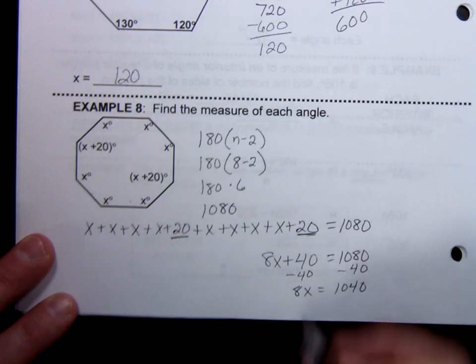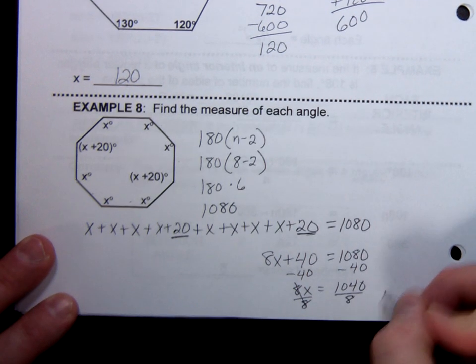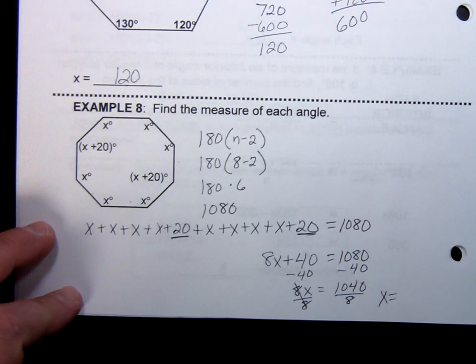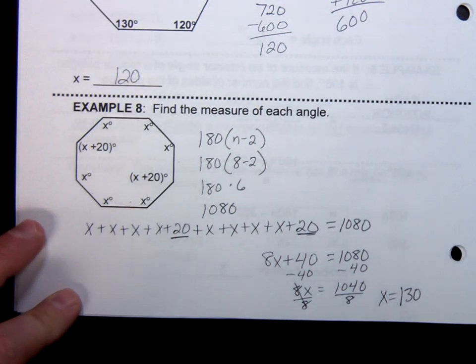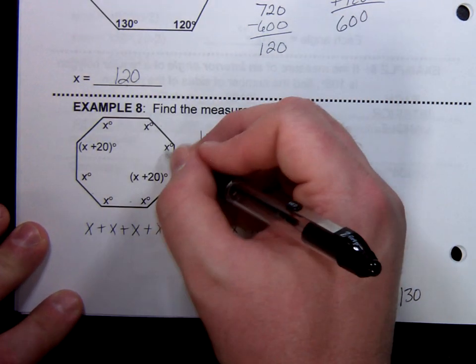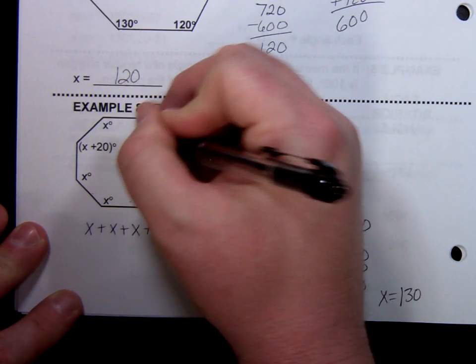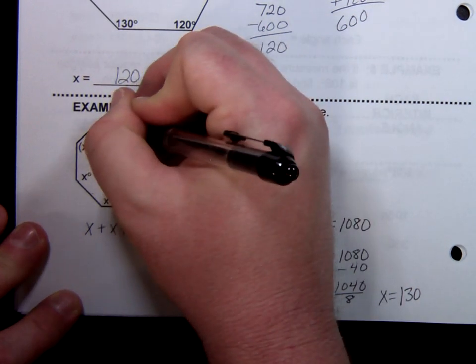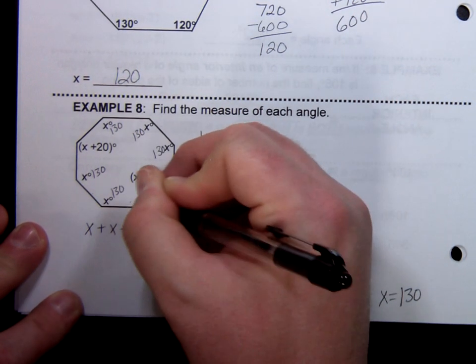And then we want to get rid of the 8. X is being multiplied by 8, so we do the opposite and we divide by 8. And 1,040 divided by 8 is 130. Now, the question didn't ask for x, it said find the measure of each angle. Well, this is x, and x is 130, so this angle is 130 degrees. This angle is 130, this is 130, 130, 130, 130.